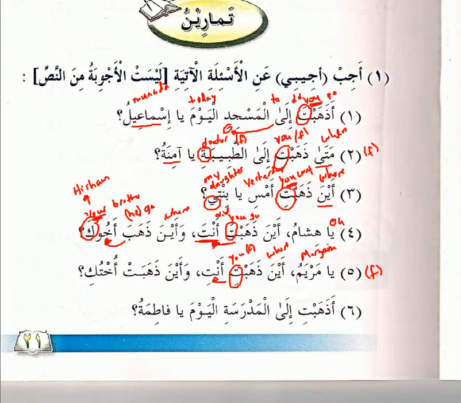Wa aina dhahabat ukhtuki. Same thing, right? And where did your sister go? So same thing. This time it's just a girl that we're talking about. Not a brother, we're talking about a sister. Okay, so again, we're going to have to look at the same things. Dhahabat. What is dhahabat? Dhahabat is she went. Instead of he went, it's she went.